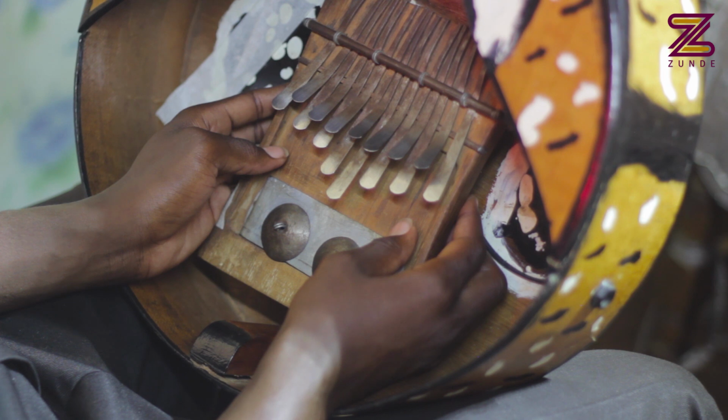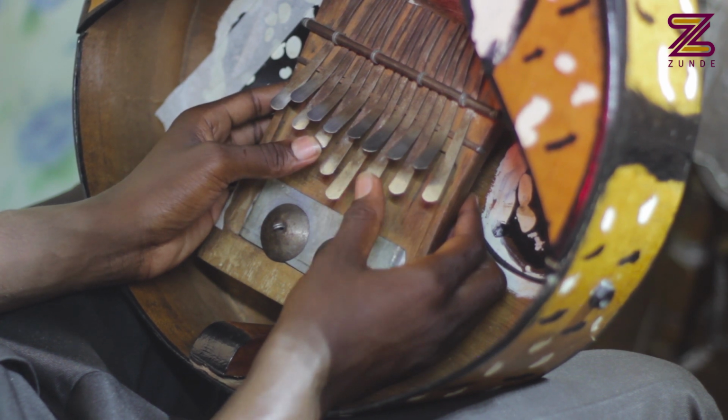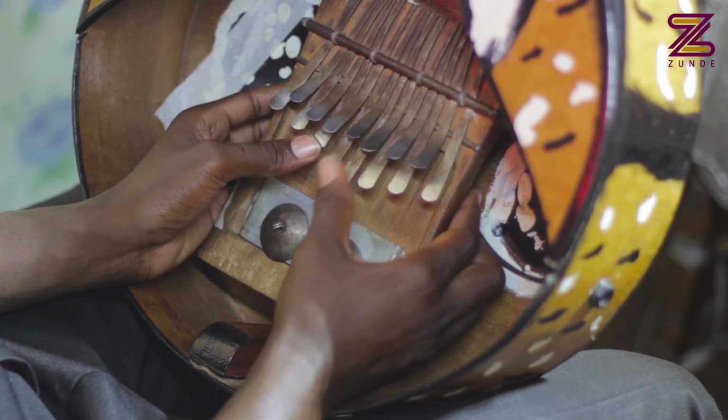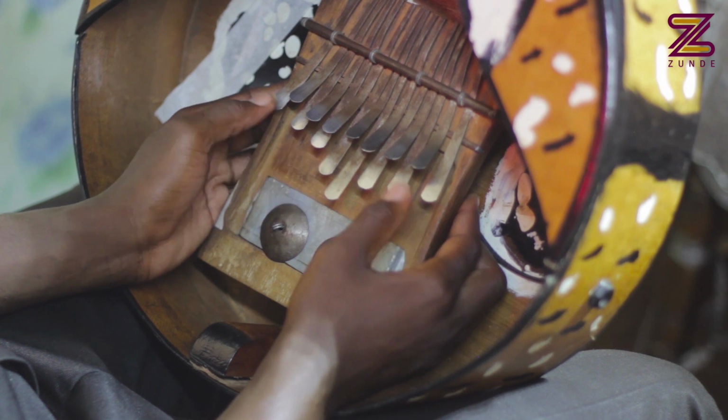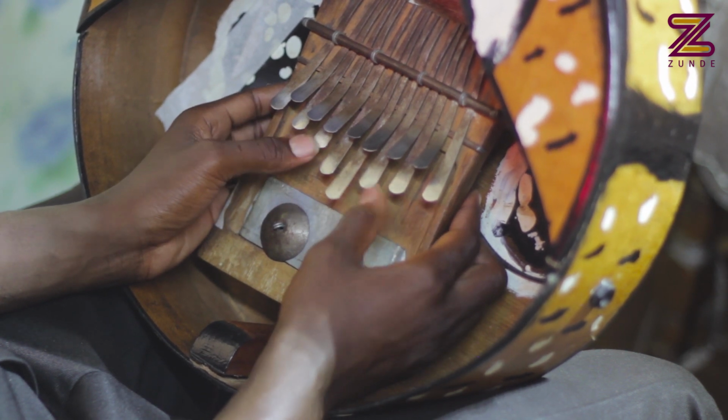Playing the second chord, instead of repeating these two notes, you can start with 11, then 9, this way. So playing the first two bars will sound this way.